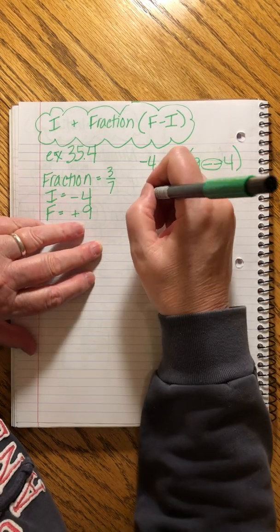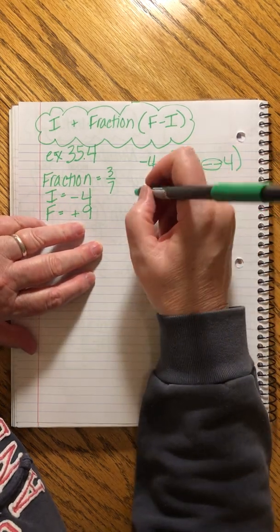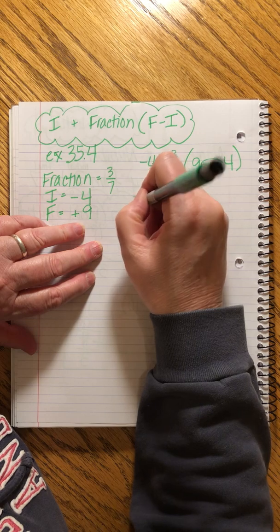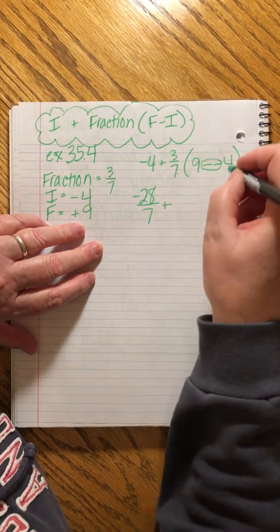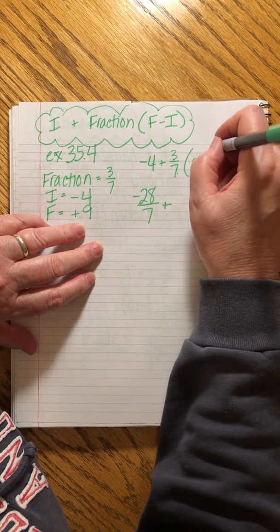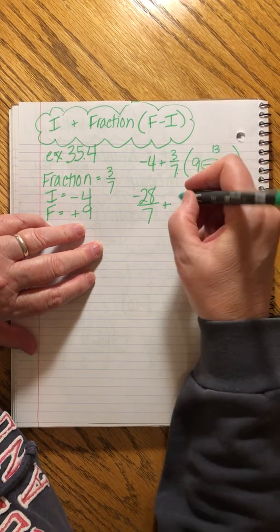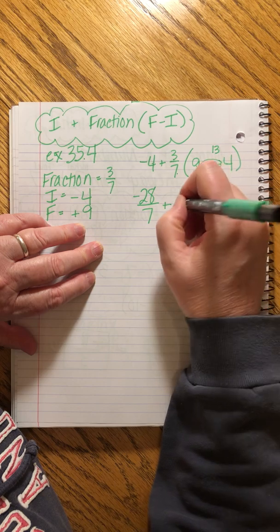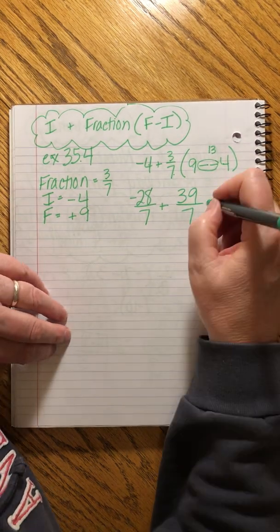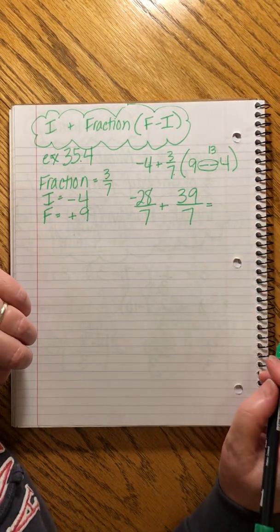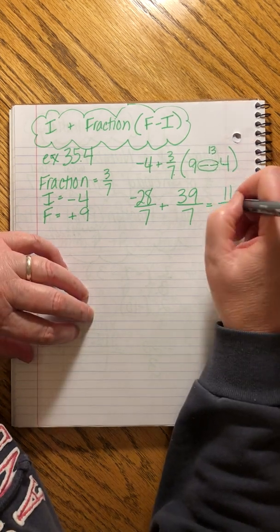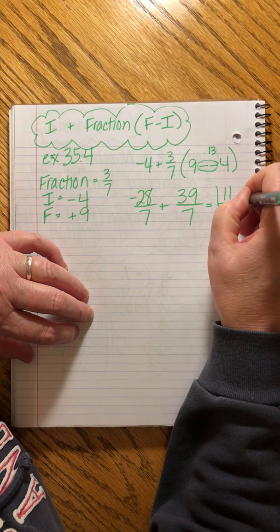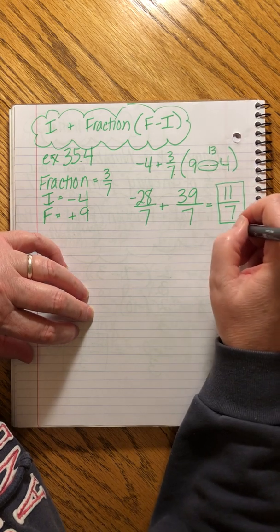All right, so that becomes, I'm going to immediately change this. It's going to be minus 28/7 because I know I'm going to have to combine it. Plus, this is 9 plus 4, this is 13. 13 times 3 is 39/7. And so my final answer is positive 11/7. That's the right answer.